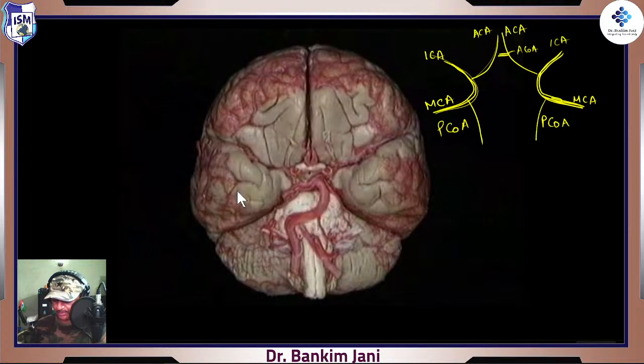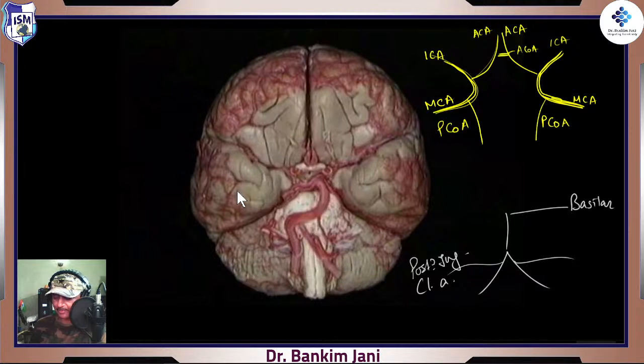And on the opposite side, here comes the vertebral, here comes the vertebral. So these vertebral, they will give one branch, that is posterior inferior cerebellar artery. Then it will form what? It will form the basilar, right? If it is forming basilar, then one more branch would be given, but this time this is anterior, right? So this was posterior inferior, this would be anterior inferior cerebellar artery.